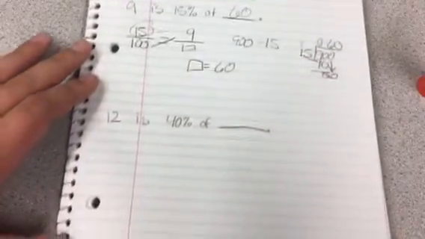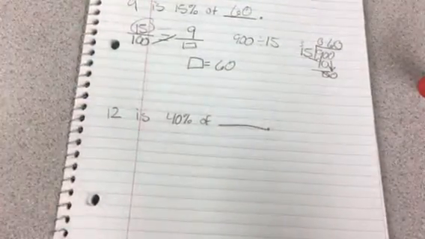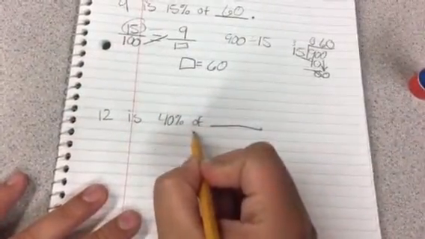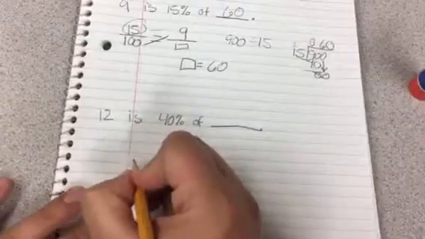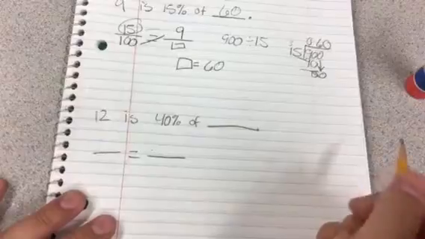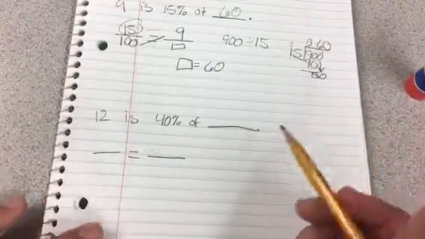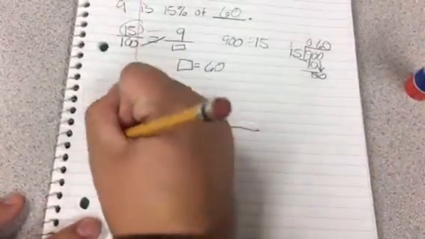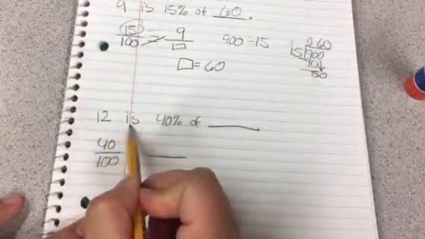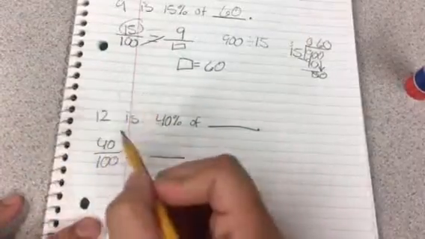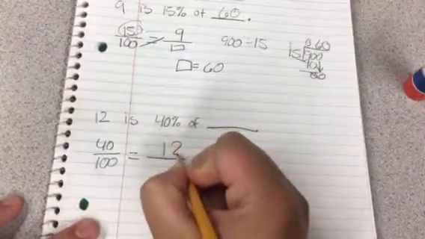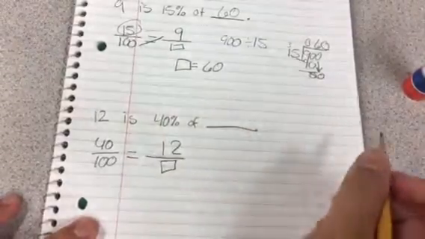All right, now here's my second example for you guys today. It's 12 is 40% of the missing value. Again, we're going to create 2 equivalent ratios. I'm going to put my percent over 100. What's my percent here? I hope you said 40. So 40 over 100. And here it says 12 is. Since this word is "is," it means that 12 is going to go in the part, so that's on the top. And then my missing value is on the bottom.